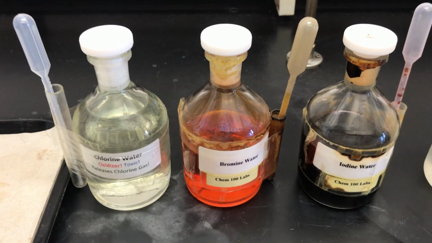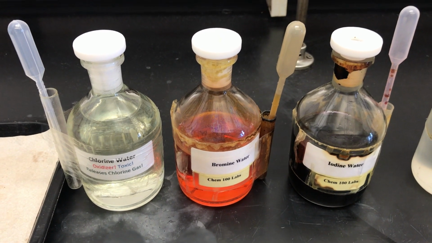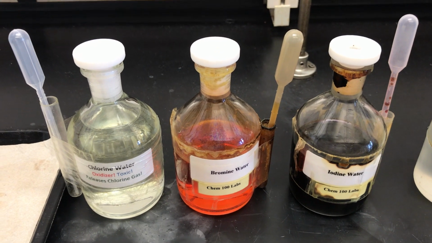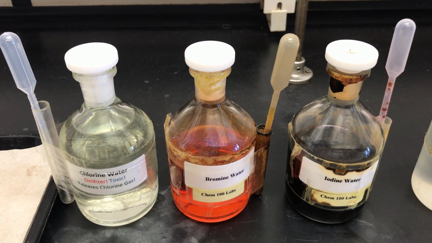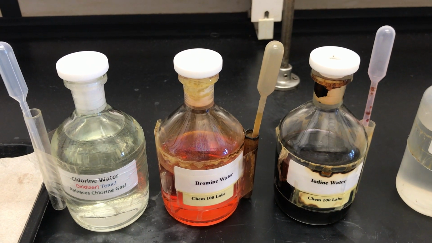Halogen replacement. First, we will need to establish a baseline for what the halogens look like when they are in water versus what they are like in oil. Then we will need to look at the halides, or the halogen anions, to see what they look like and if they prefer water or mineral oil.